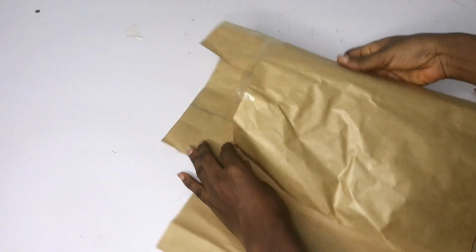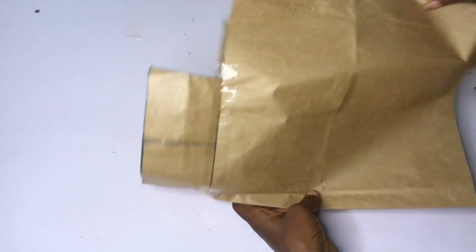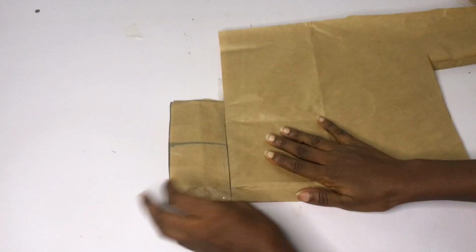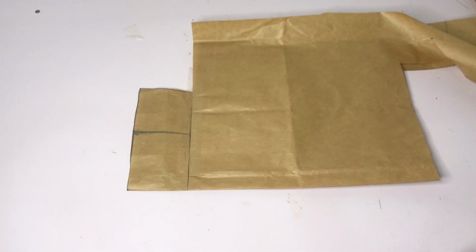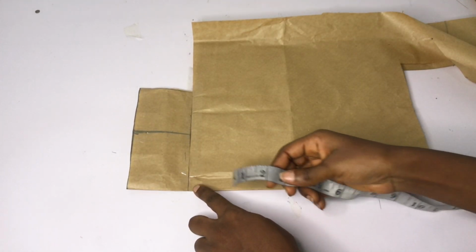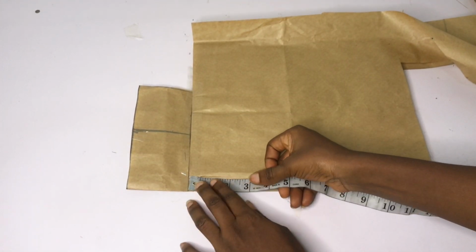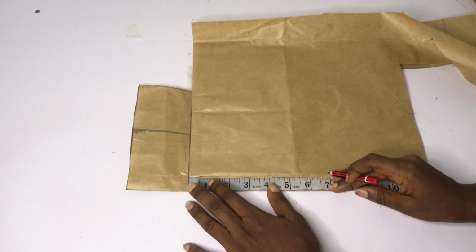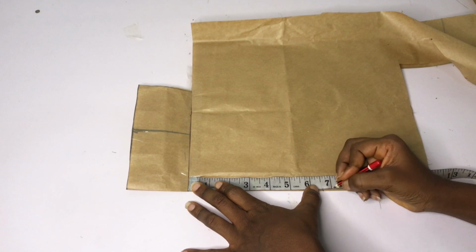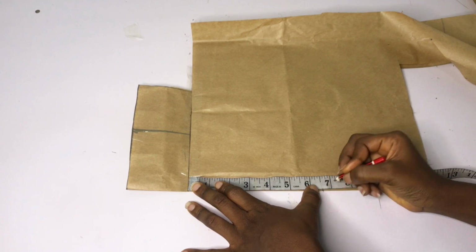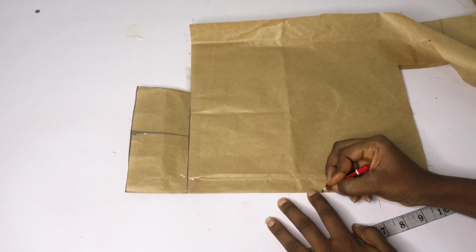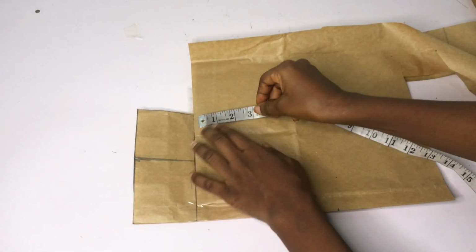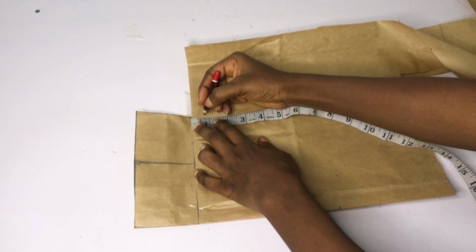So I'm going to fold it into 2. You know the waistline has a center from where we drafted out our pattern, so I'm going to maintain that same center. What I'll do now after folding is to go down from the previous waistline. I'll go down by how deep I want my basque waistline to be. So I'll be taking 6.5 inches, which I think is too much. I think 5 inches should be the maximum.